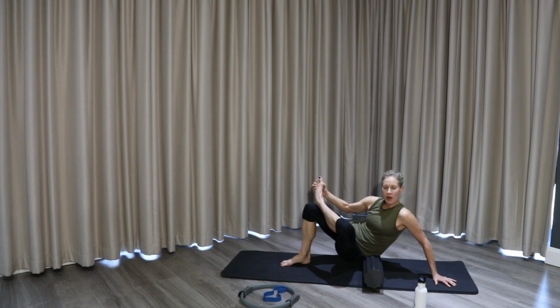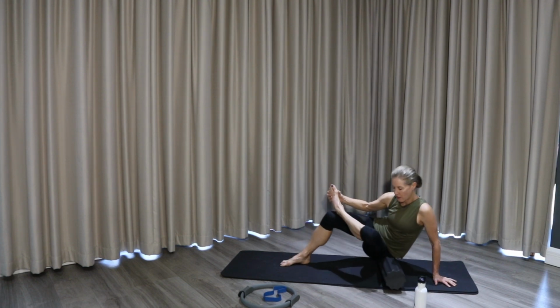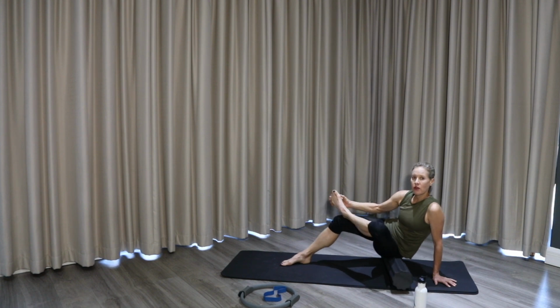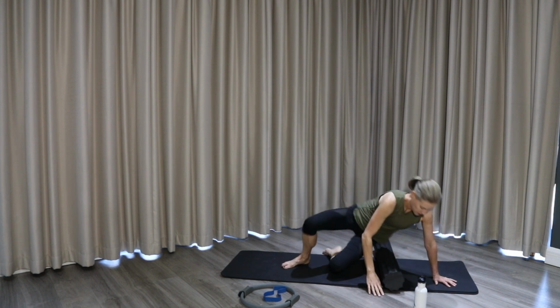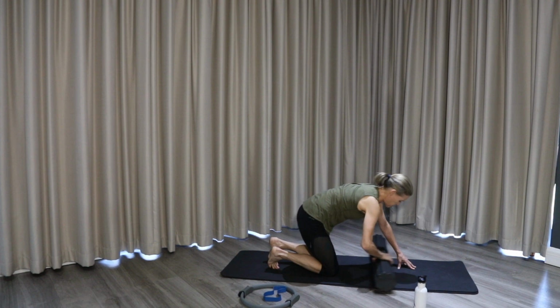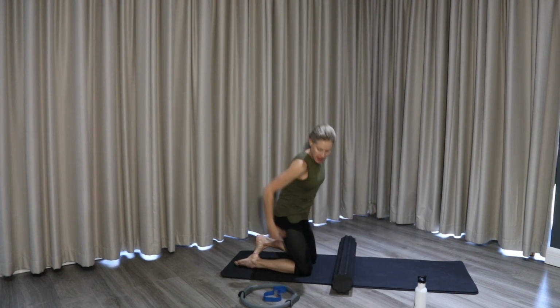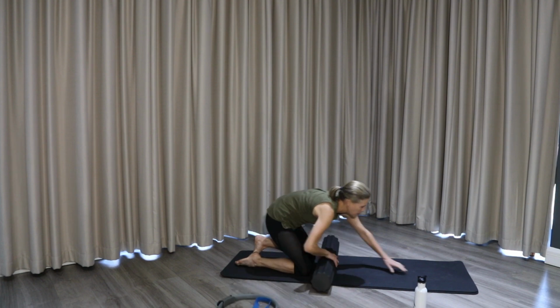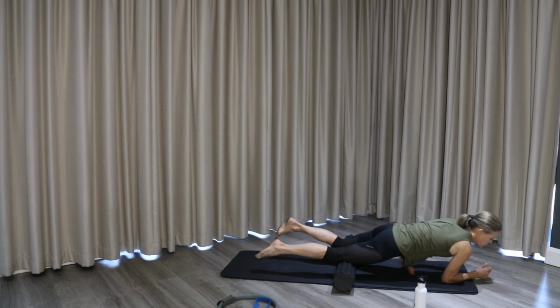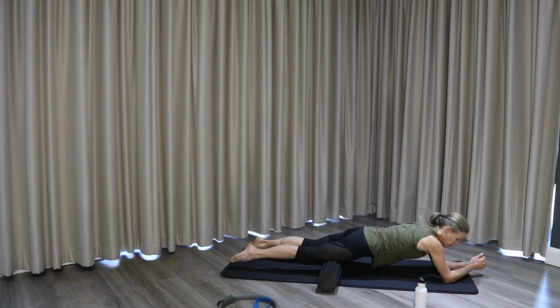And finish off with one more. You're going right into that lower back. Now we're going to focus on the front of the legs. Let's take the elbows in front and you're rolling along the front of the legs.